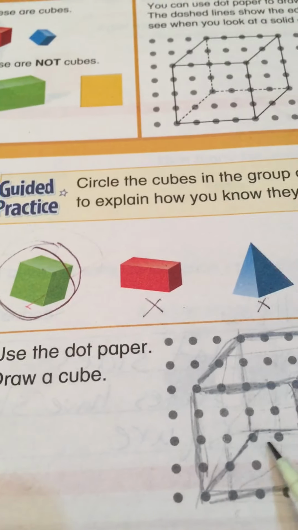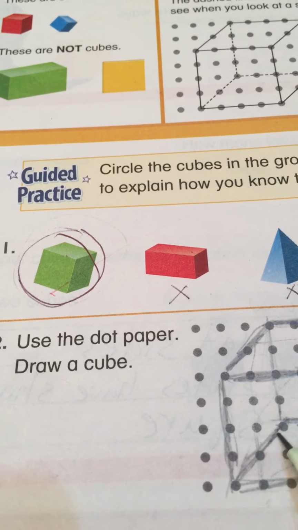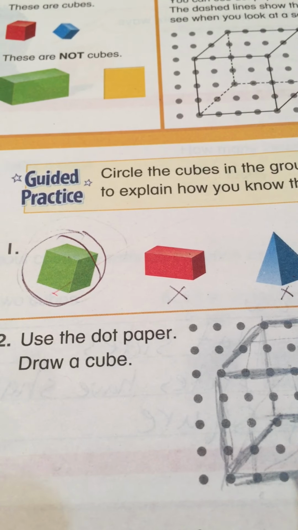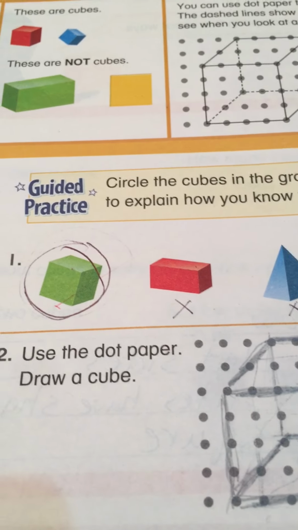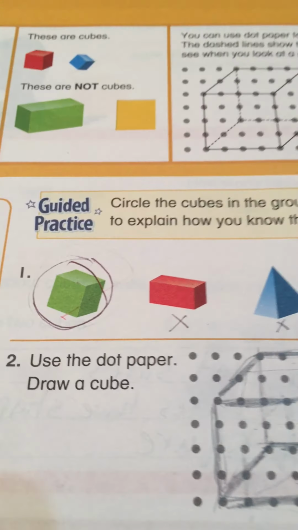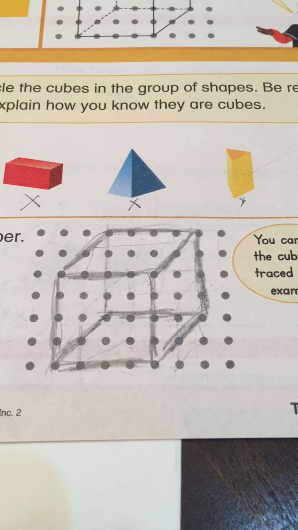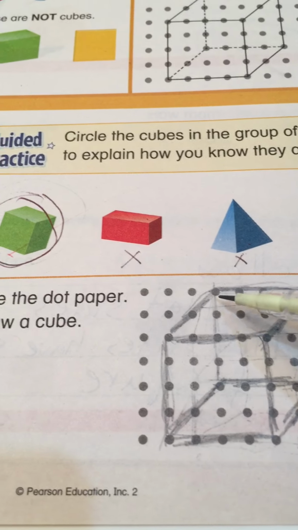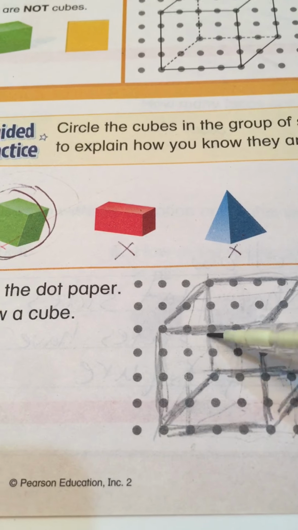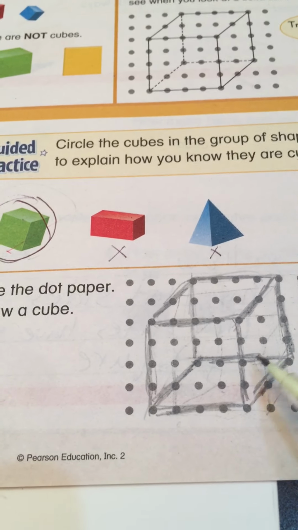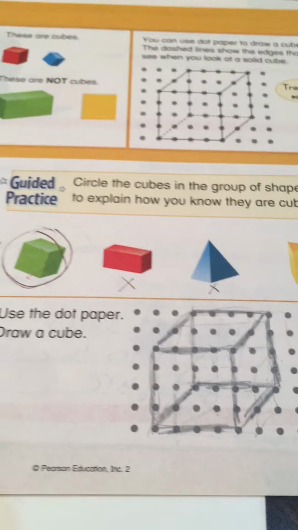Try to draw lines that make the shapes of squares. The faces will look square and they should be equal. So this is what my cube looks like. And you cannot see this line because it is behind, and this line also is behind, so we cannot see all the faces, and we will learn this later.